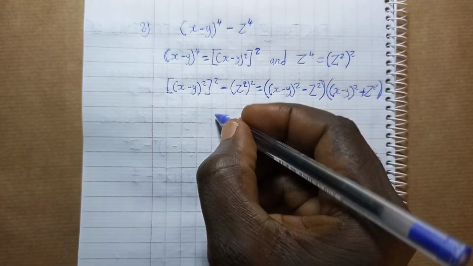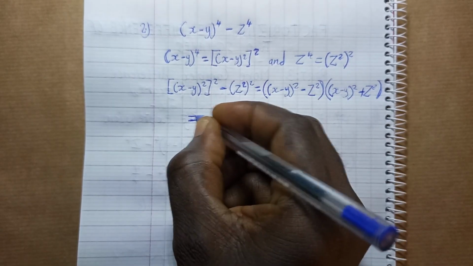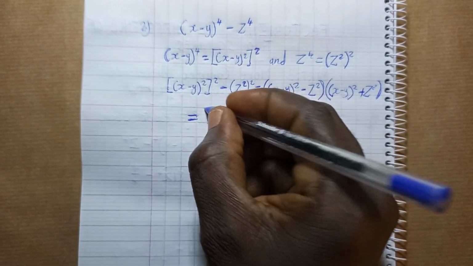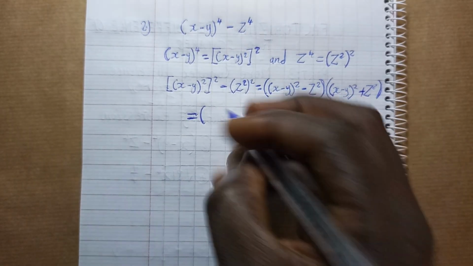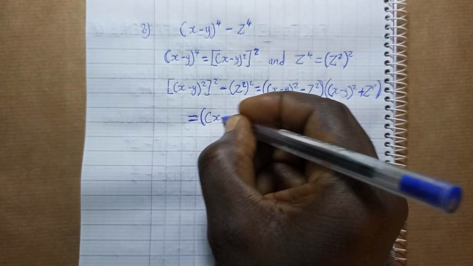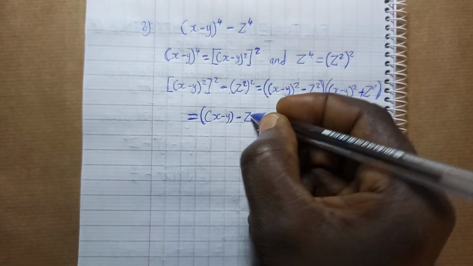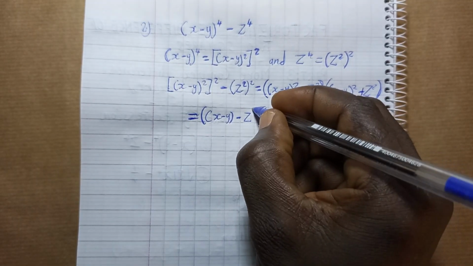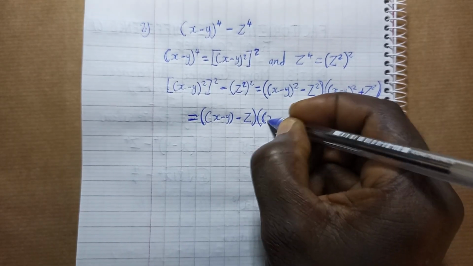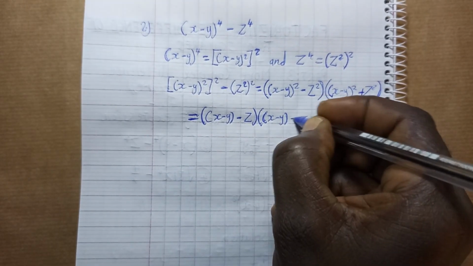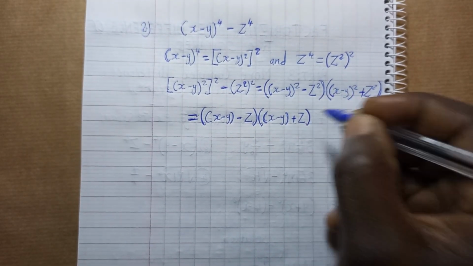So this one now, let me bring it here so that the space will be enough for us, is equal to open bracket. Now this particular one that is the difference of two squares will be open bracket x minus y close bracket minus z, then we close the bracket, open another bracket, then the inner bracket x minus y plus z, close the bracket.